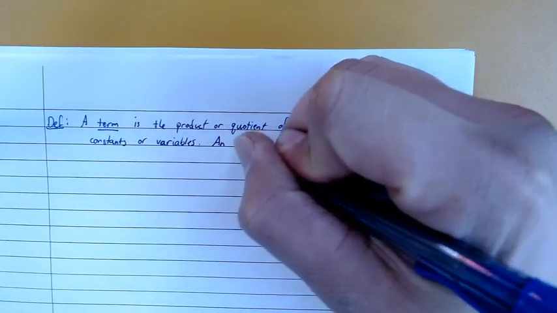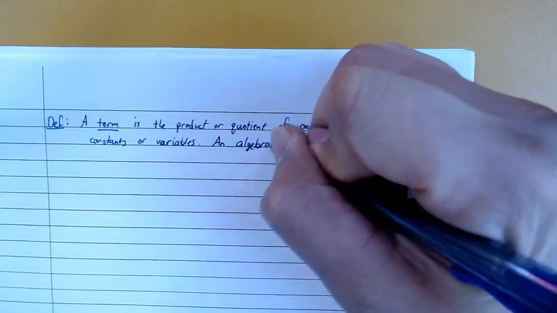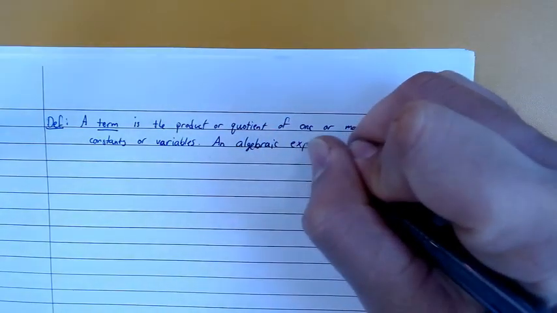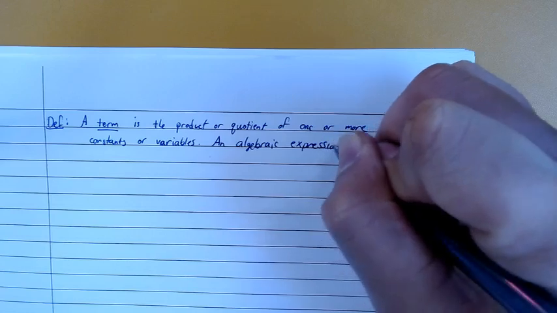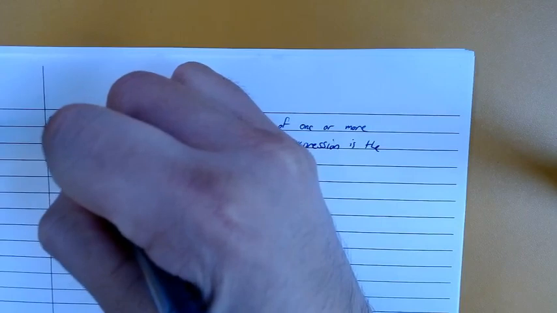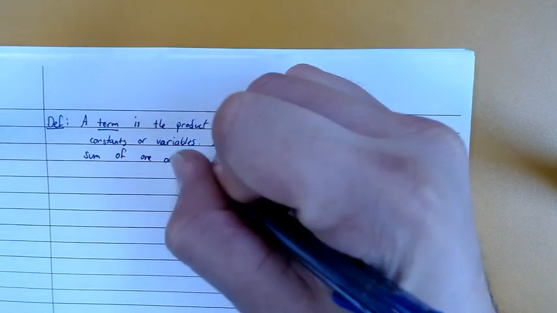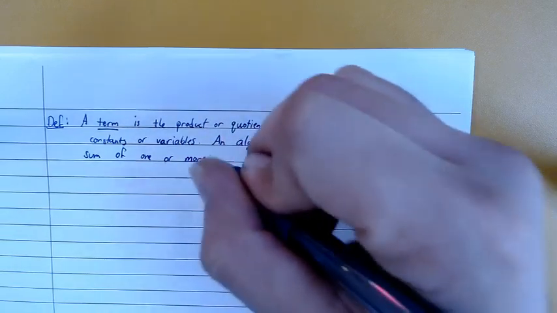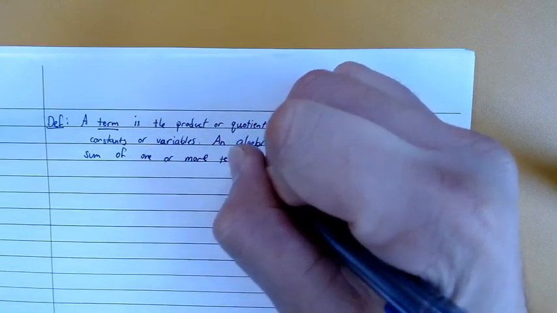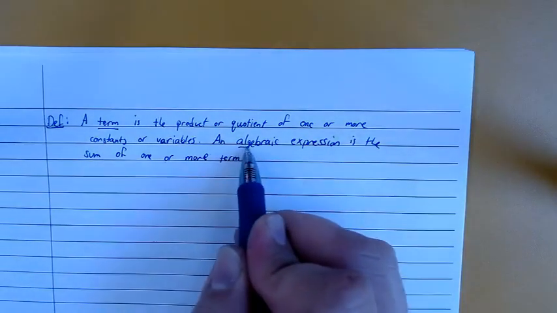An algebraic expression is the sum of one or more terms. Okay. So here we're defining 2 things, terms and algebraic expressions.